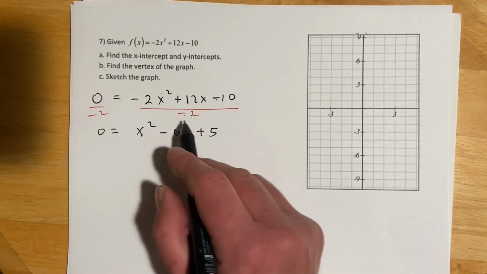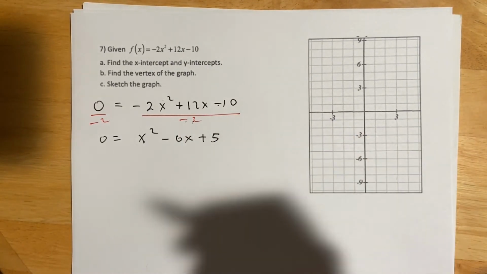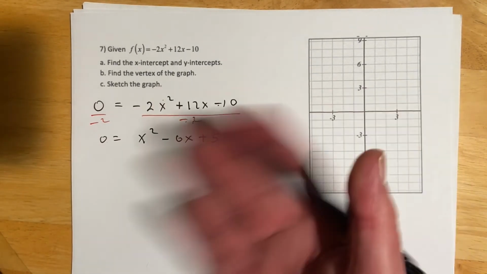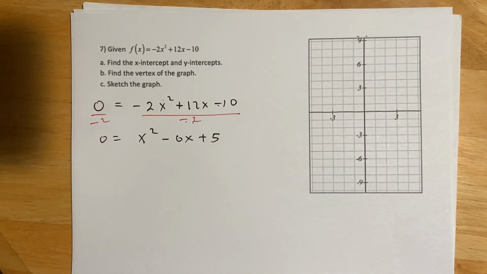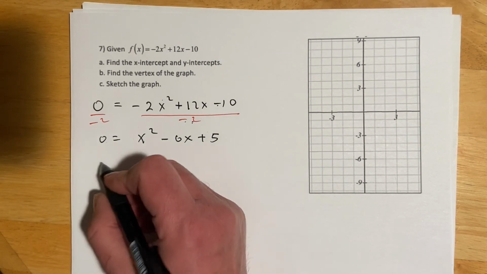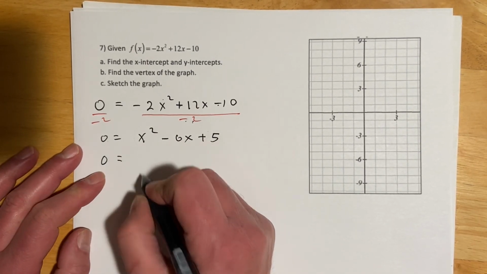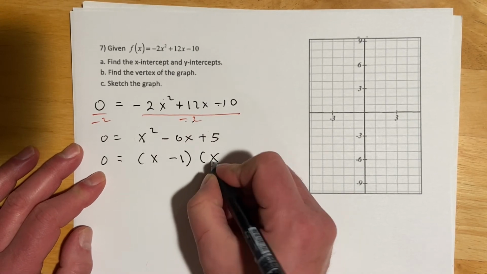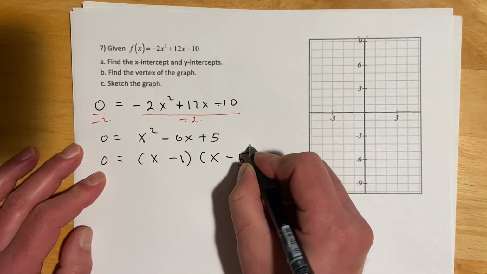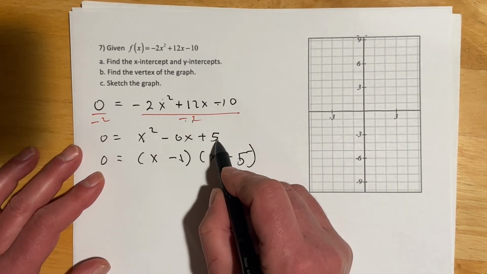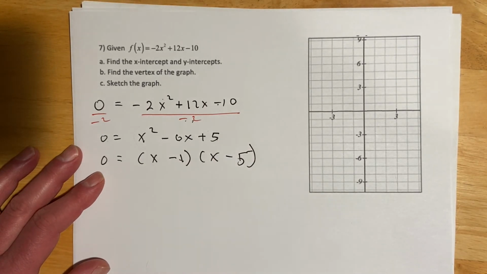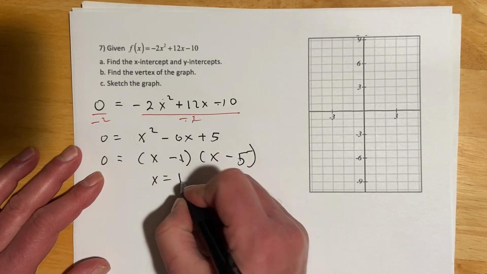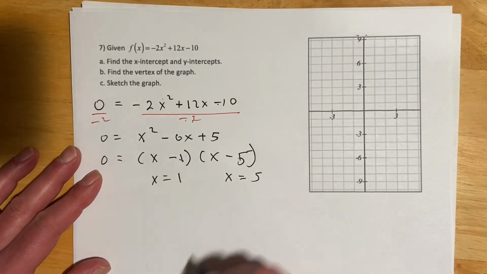And again, if you factor that out, you would just have the same thing with the negative 2 in front. Since I'm solving, it lets me just make the 2 disappear, and it seems easier. So now that's a lot easier to factor. And let's see, minus 1 and minus 5 would multiply to be positive 5, add to be negative 6. So I'm going to have x-intercepts at x is 1 and x is 5.